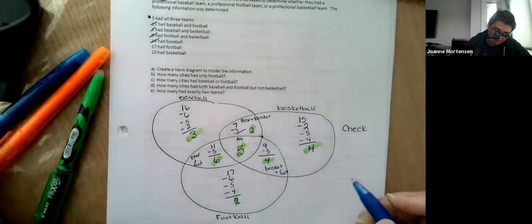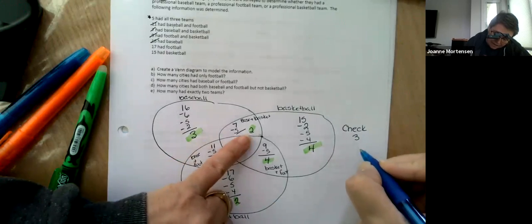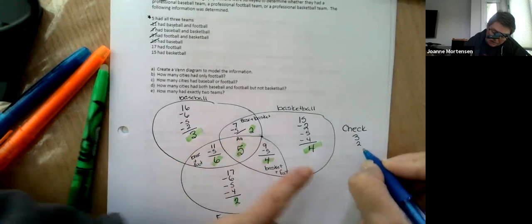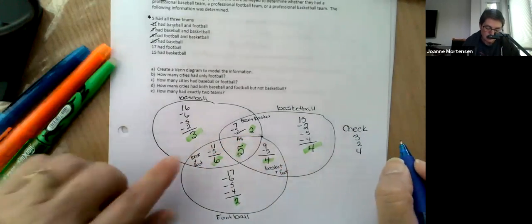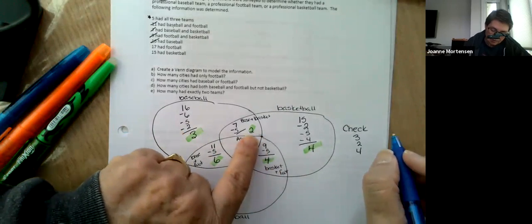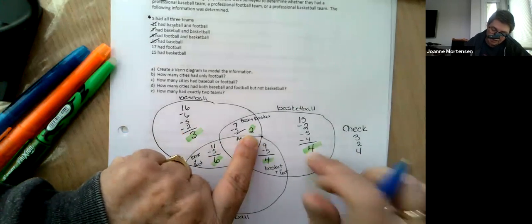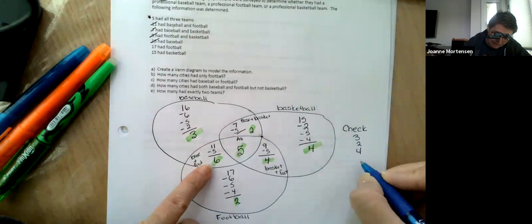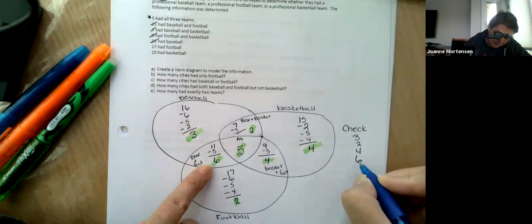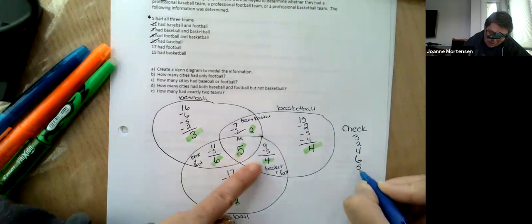Let's go through a check and see how we do. 3 and 2, 4. So just baseball, and just basketball, and baseball and football, 3.